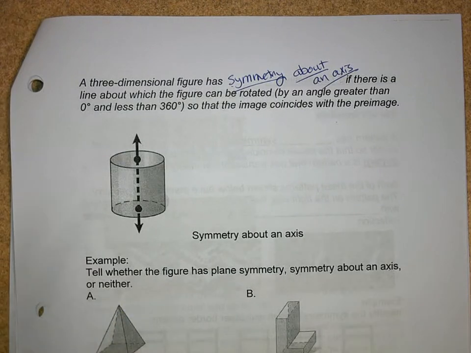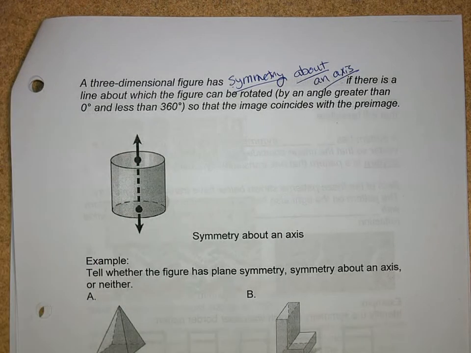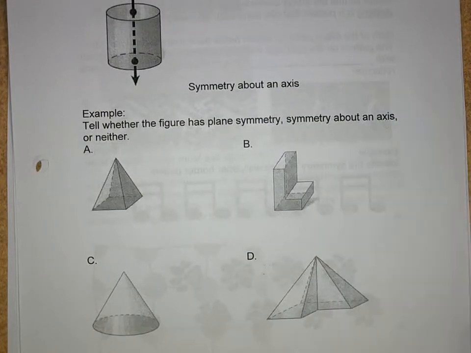Well, obviously I love right cylinders. They always have an axis of symmetry. In fact, that's your axis, so it's not so hard for us to get. Now this one says, tell whether the figure has plane symmetry, symmetry about an axis, or neither.